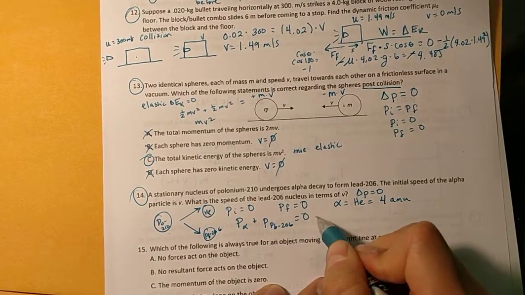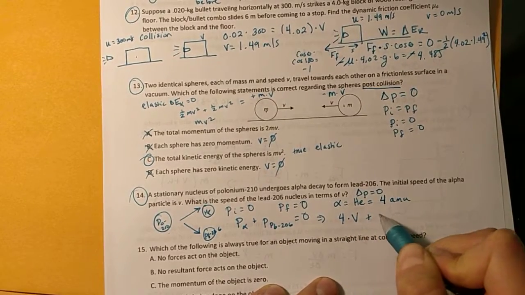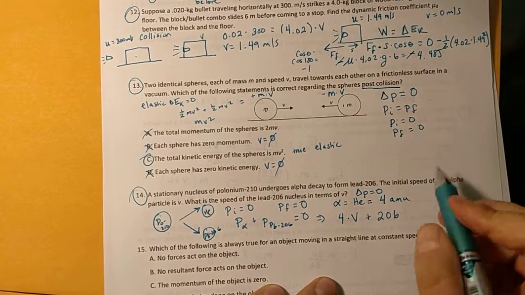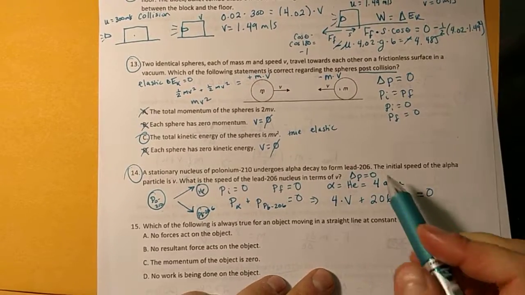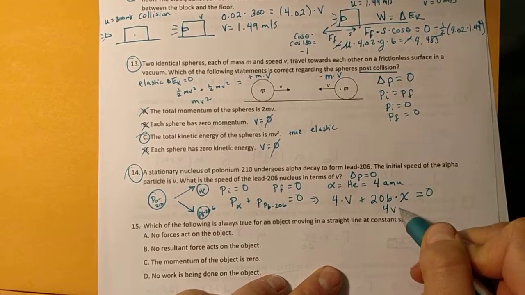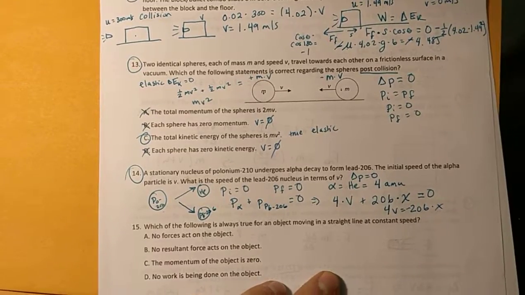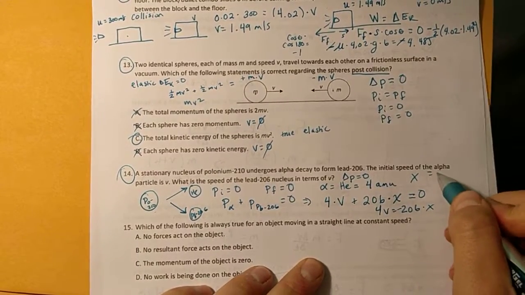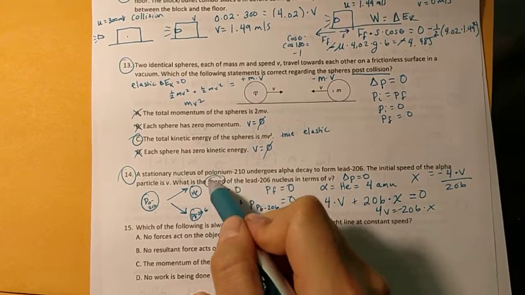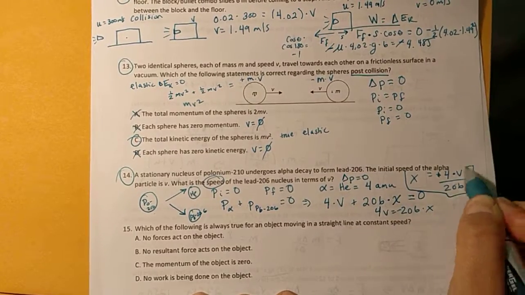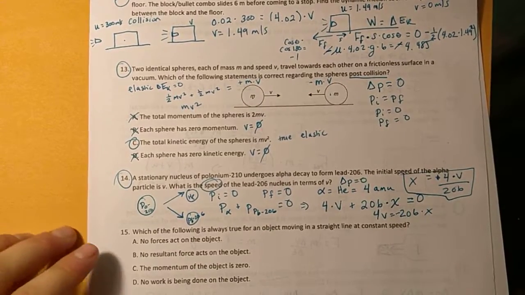So let me finish this equation. My alpha particle has a mass of 4 and a velocity of v. The lead-206 has an atomic mass, 206, times my unknown velocity, which I'm calling x, and that's equal to 0. I'll subtract 206x from both sides. 4v equals negative 206 times x, and then I'll solve for x. The velocity x is negative 4 times v over 206, but remember we're looking for the speed, so I just make this positive, and this is my final answer. X, the unknown speed in terms of v, is 4 times v over 206.